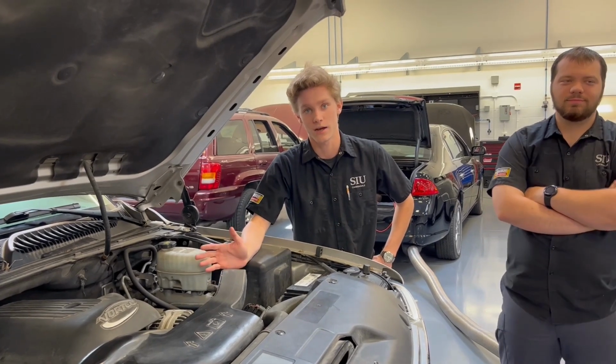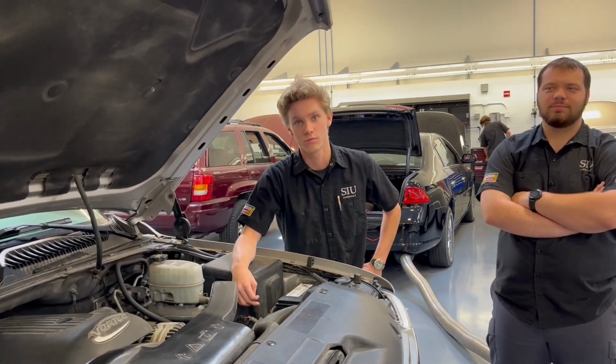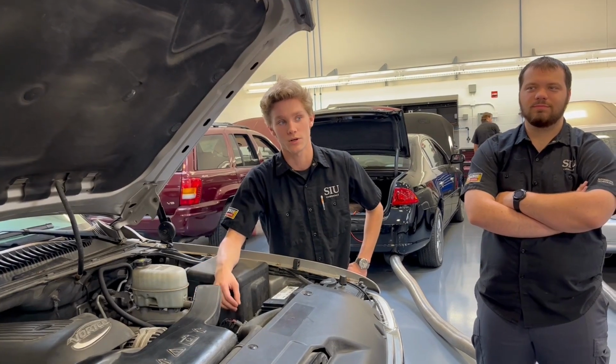So it's obviously just more of a visual inspection. What do we have to look for? Closures, cracks, leaks, anything like that?